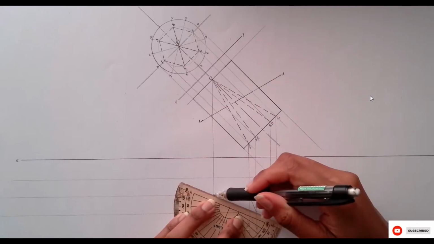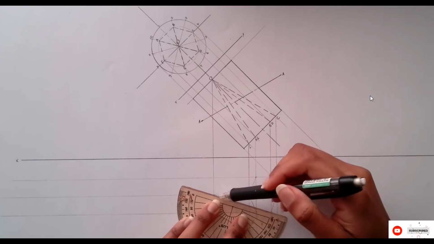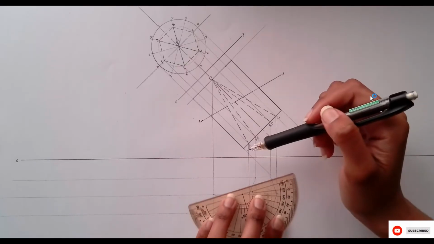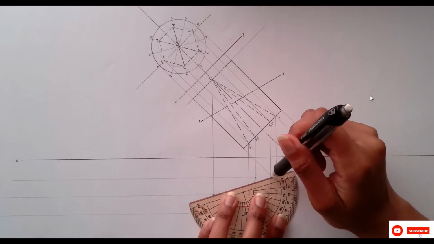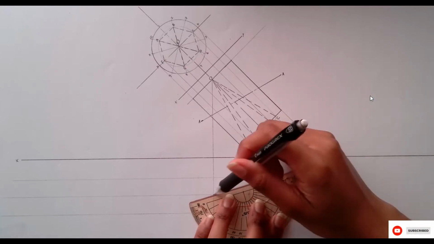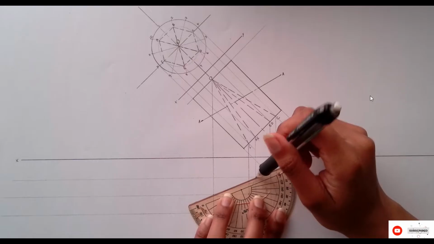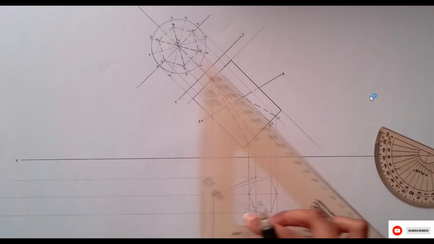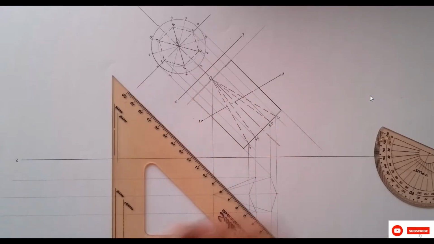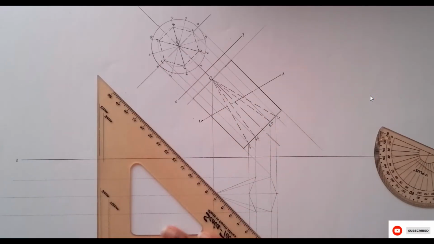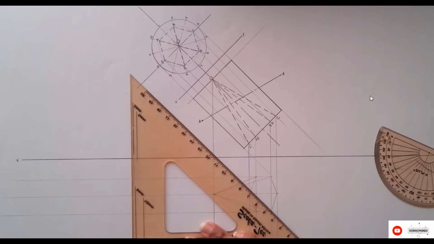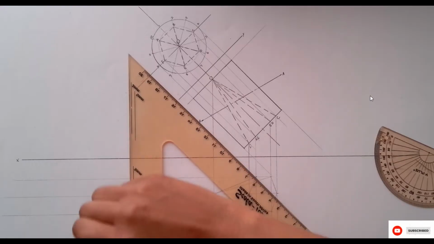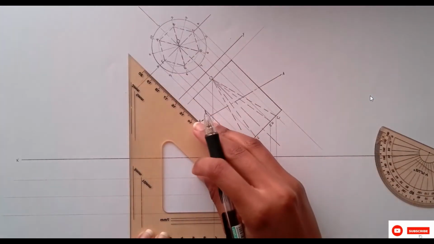Then we take all of our points to the apex. While we are still doing that, we can project this to the other XY line.